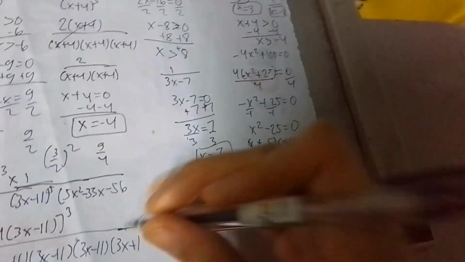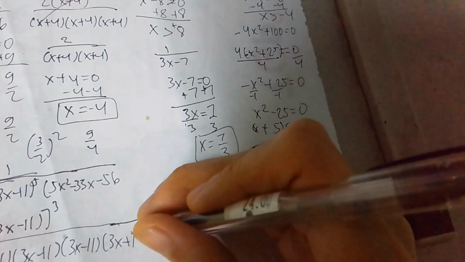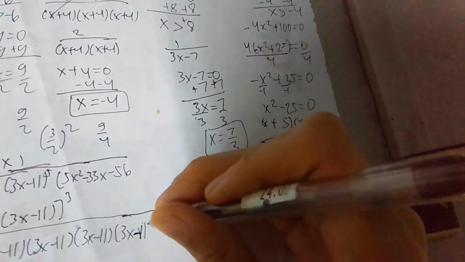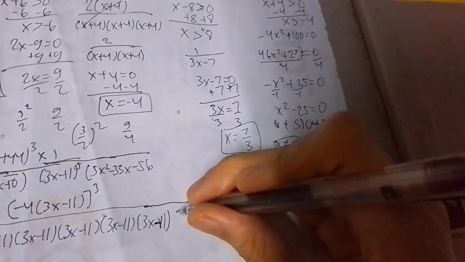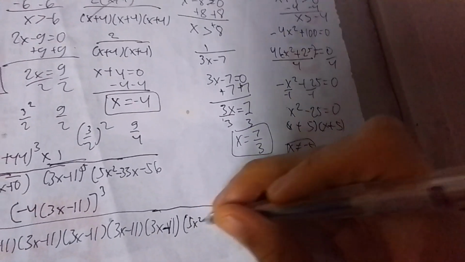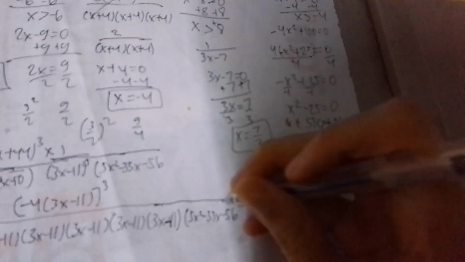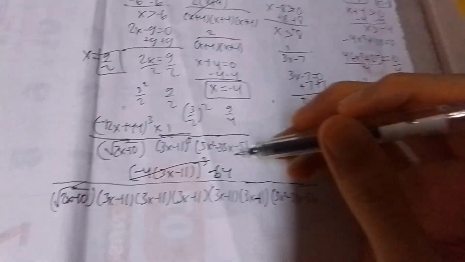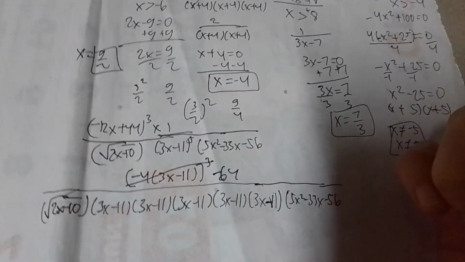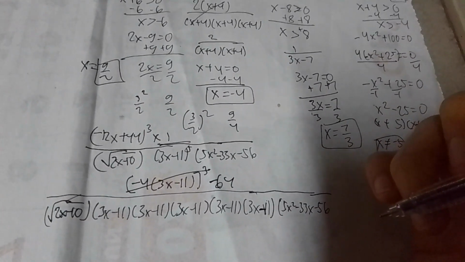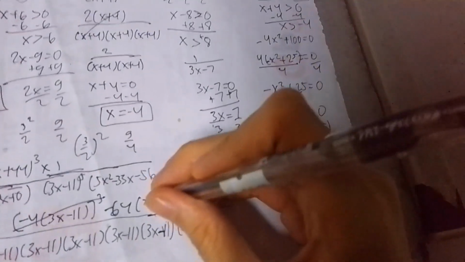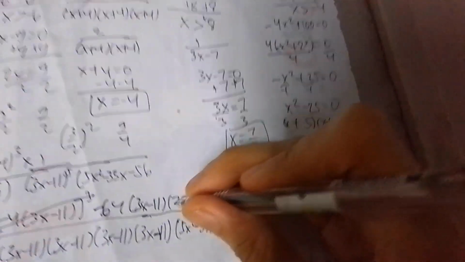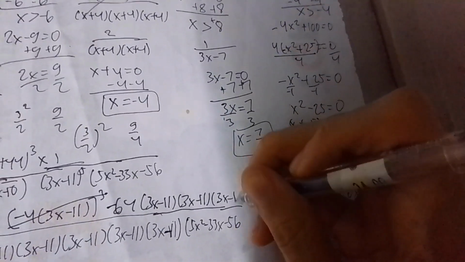And then we have to write another fraction here, so therefore, it's over 5x squared minus 33x minus 56. Okay? So if I were to distribute that 3, this would become negative 64, since negative 4 cubed is equivalent to negative 64. And then this would be 3x minus 11, 3x minus 11 again, and 3x minus 11.